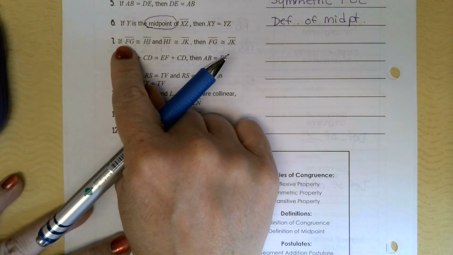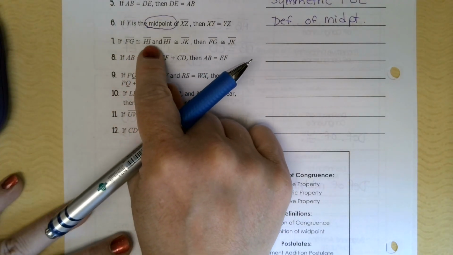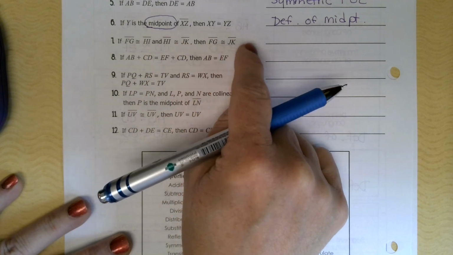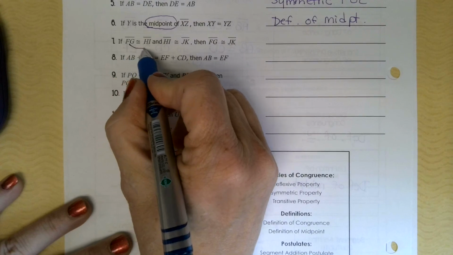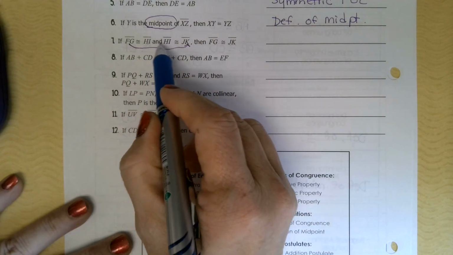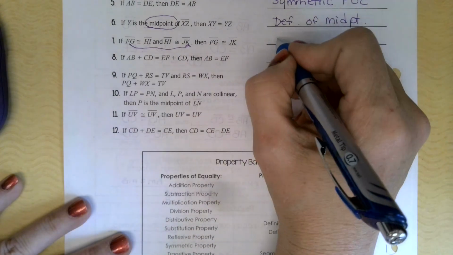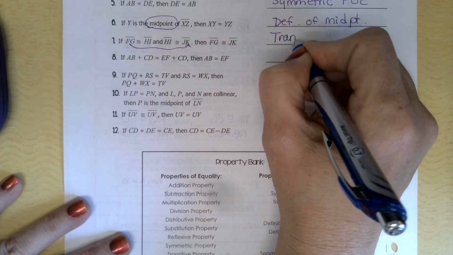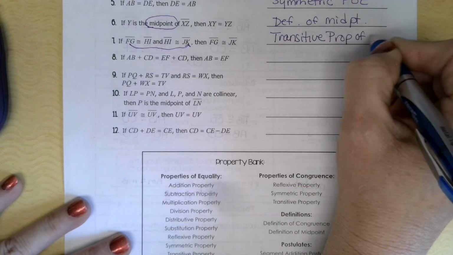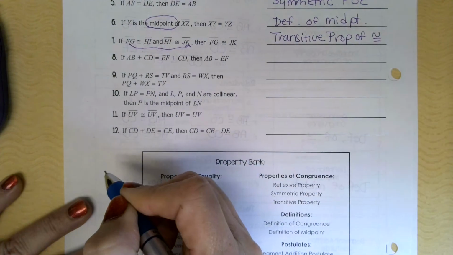Okay, if segment FG is congruent to segment HI, segment HI is congruent to segment JK, then FG is congruent to JK. We have gone from the engine to the caboose. We've taken out the middle, which is the same. And so that is the transitive property of congruence.